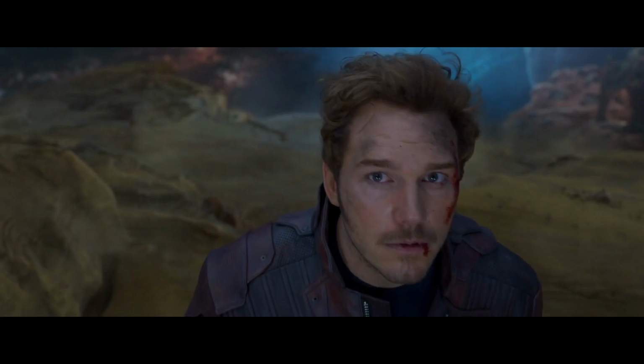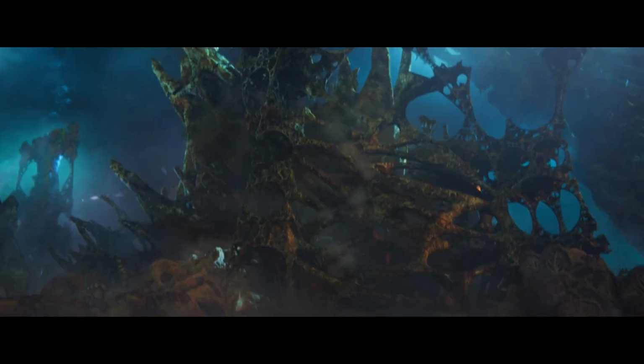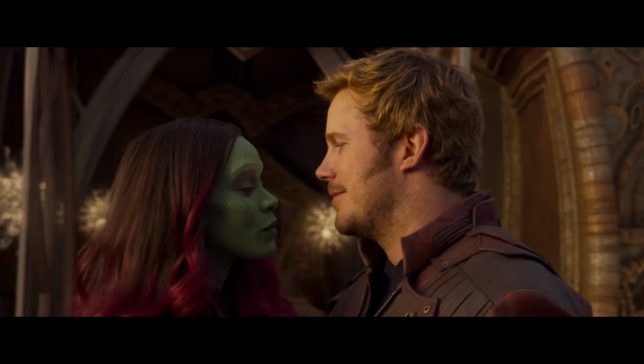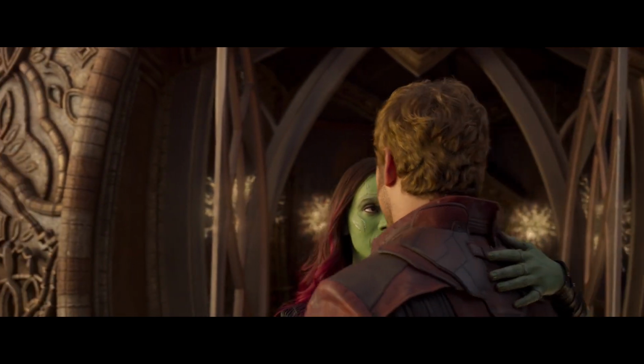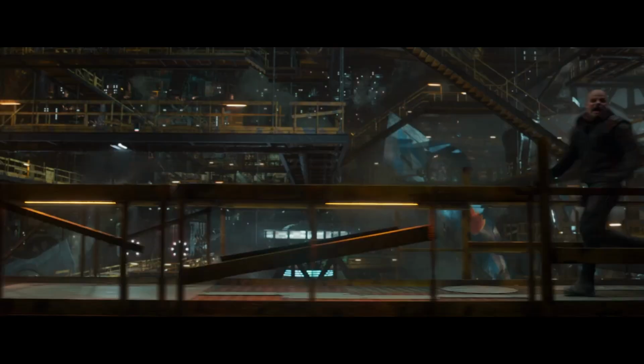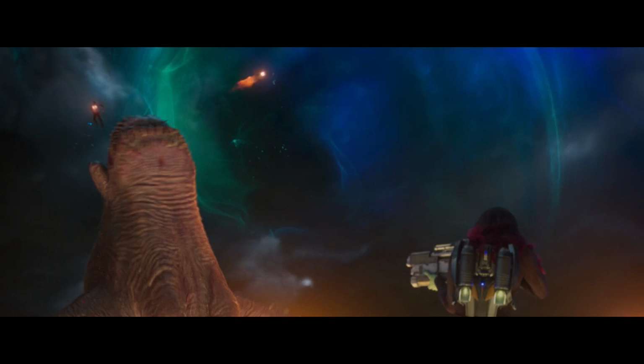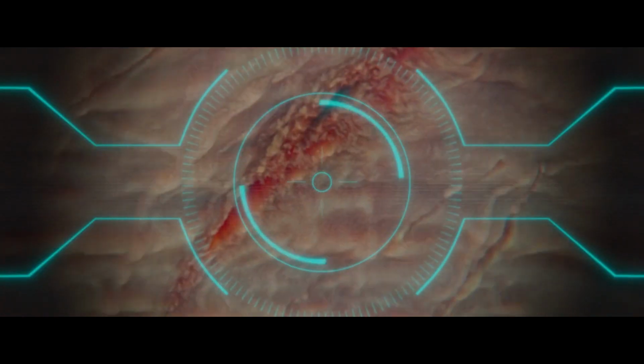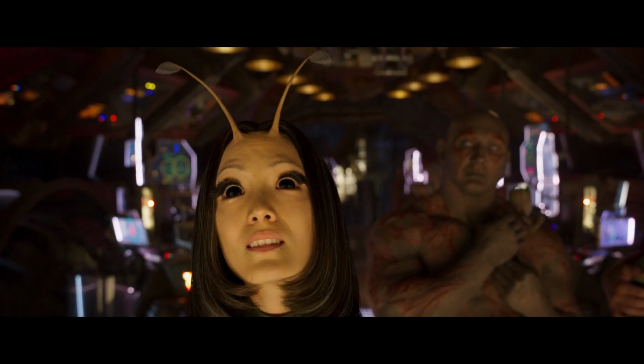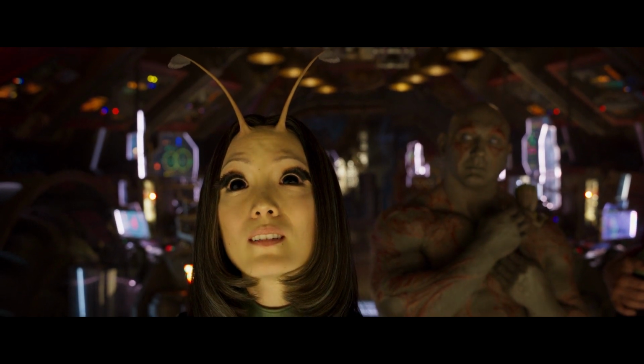Overall, Guardians of the Galaxy Volume 2 is about as entertaining and emotionally powerful as blockbuster movies get. It's a visual treat, has great performances, an incredible soundtrack, and is consistently hilarious. I love these characters so much, and I cannot wait till the third movie in 2023.